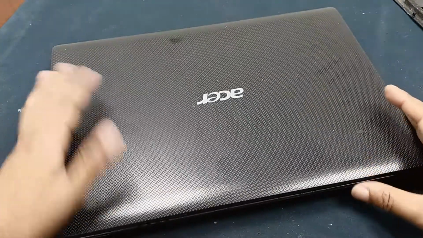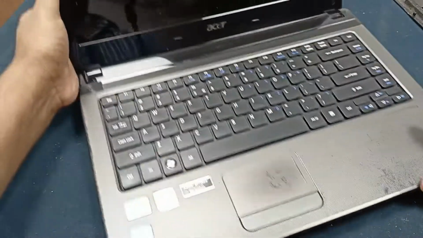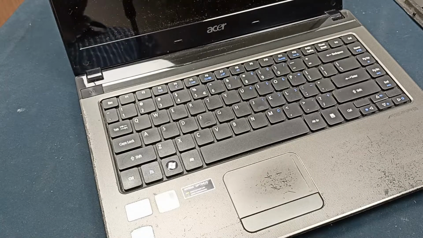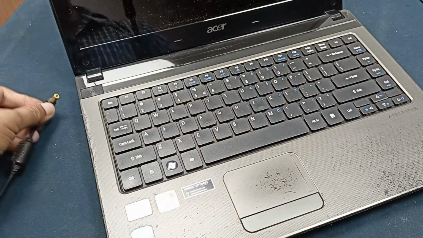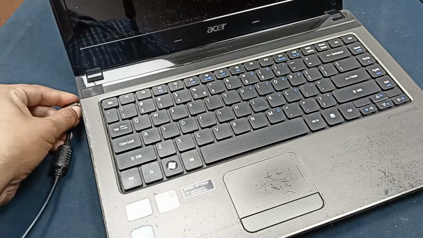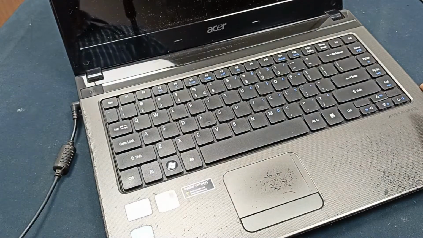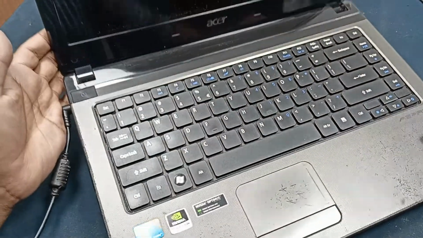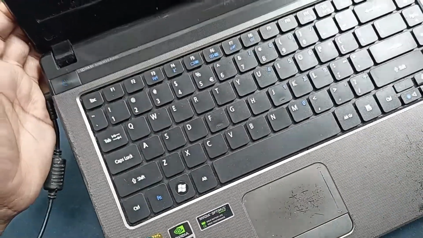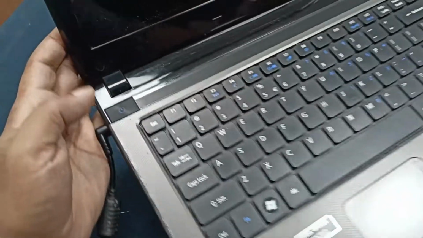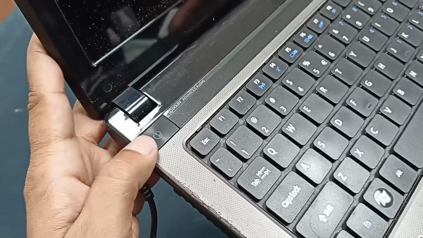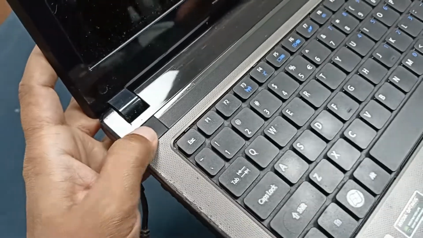Let's try it. Here is the same problem. This is not working and the power LED is blinking here.